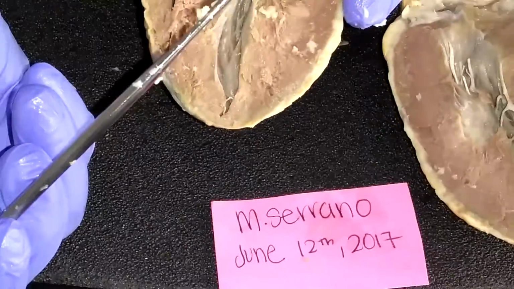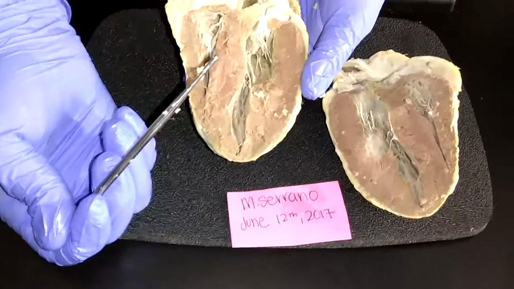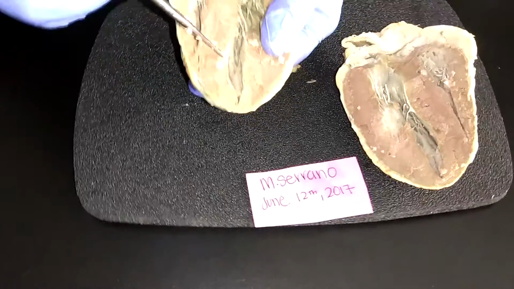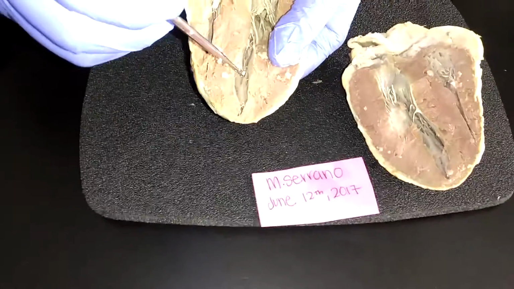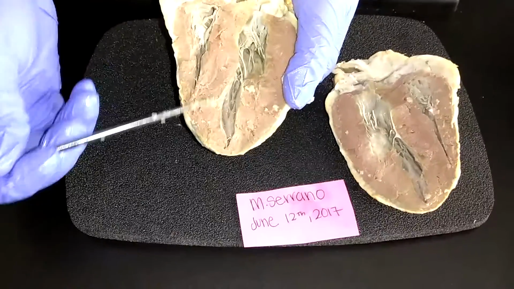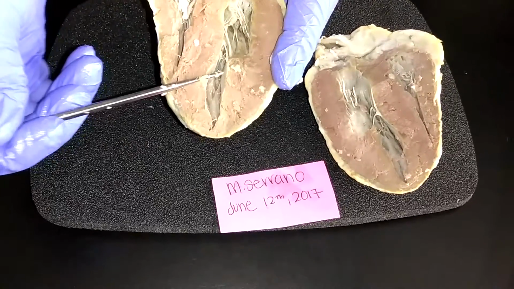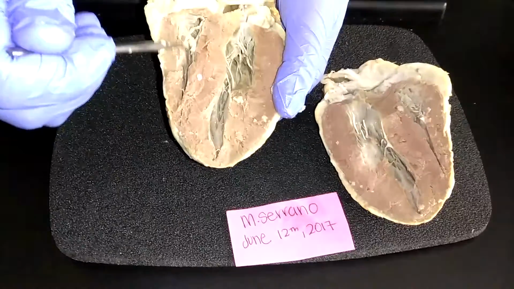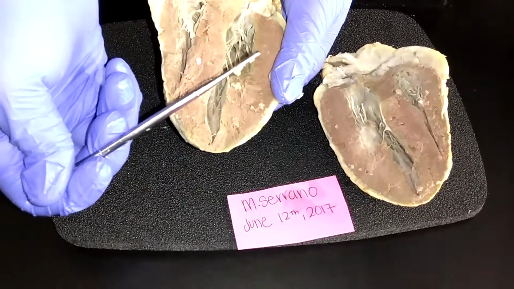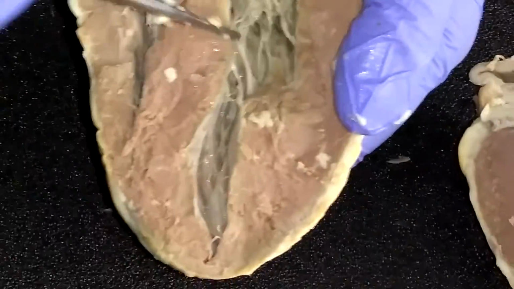And then you have your trabeculae carneae, which are on the inner surface of the ventricle, which are these right here. And then you have your interventricular septum, which separates the ventricles, the left and right ventricle. Then you have your bicuspid valve, and your tricuspid valve. And then you have your chordae tendineae, which are these little white things you see.